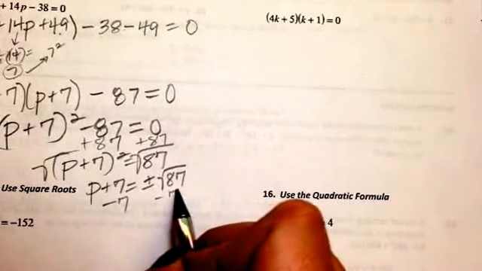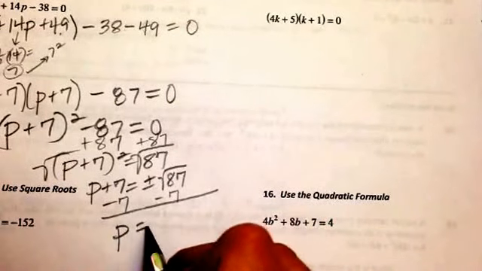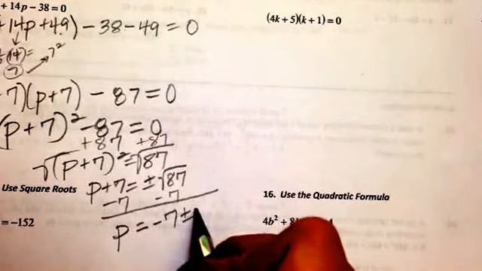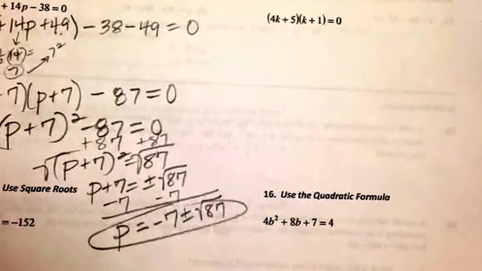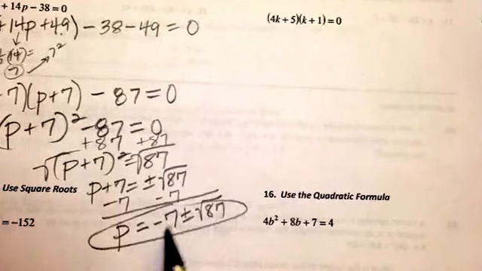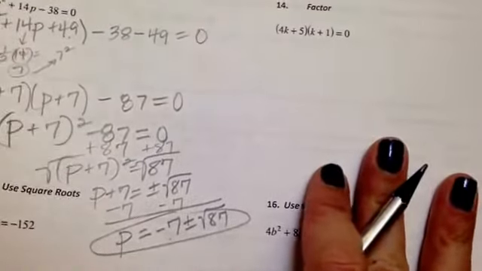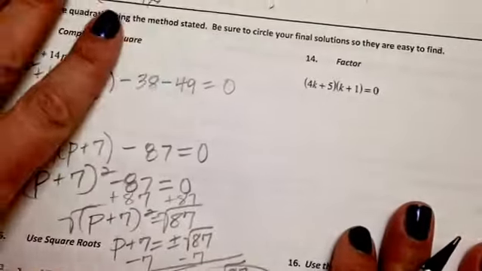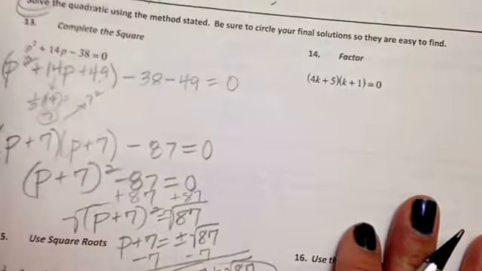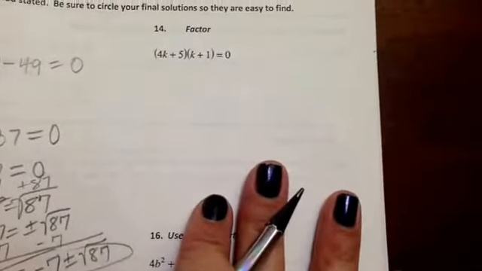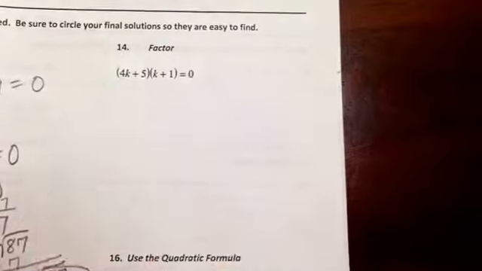So I've got radical 87, can't be simplified. P equals negative 7 plus or minus square root 87. So my two roots are negative 7 plus square root 87 and negative 7 minus square root 87. Solving by factoring, when you have a nice factorable quadratic and you don't have to complete the square like I just did on 13, remember that if I have two quantities that when multiplied together equal 0, then one of the two quantities must be equal to 0. So I'm going to set each of the quantities equal to 0 and solve.